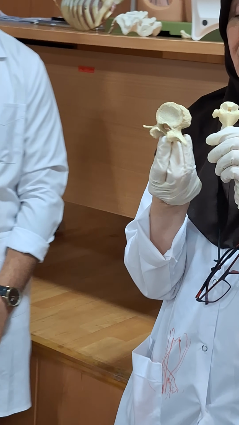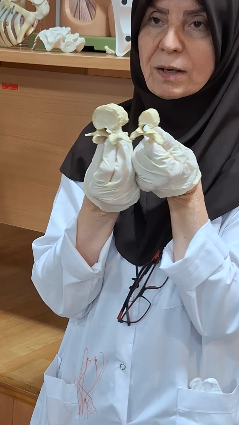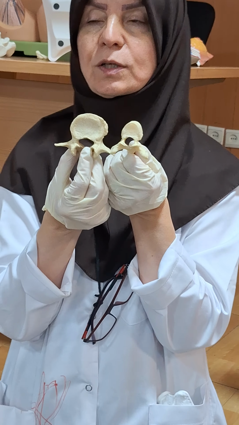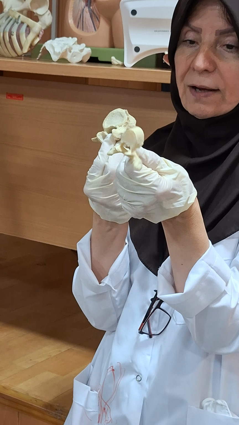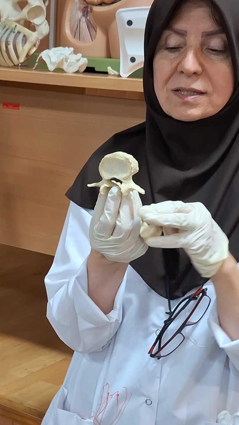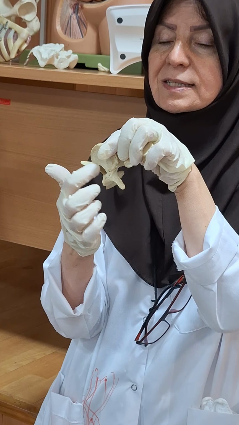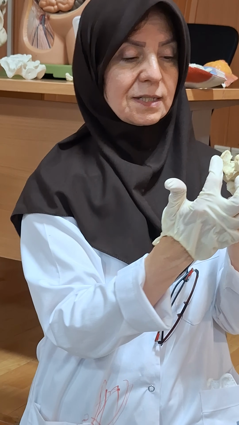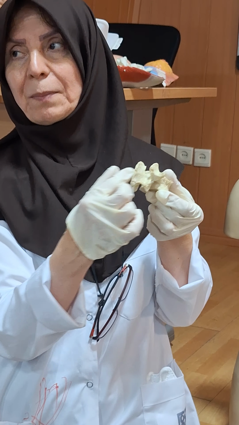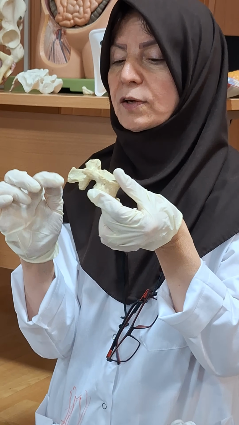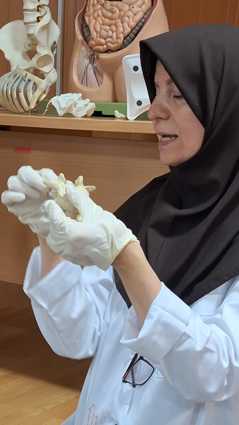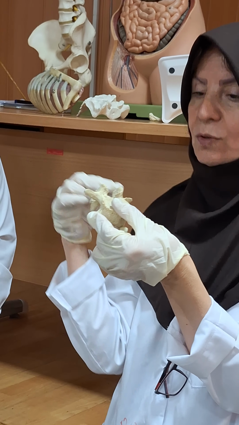Now, if I bring the lumbar vertebra, look at the difference between the thoracic and lumbar vertebra. The body size is going to change. The body shape is going to change to a kidney form. Here it is heart-shaped. And also, the vertebral foramen is triangular. Another thing, you can look at the spinous process. It is quadrangular and goes backward horizontally.